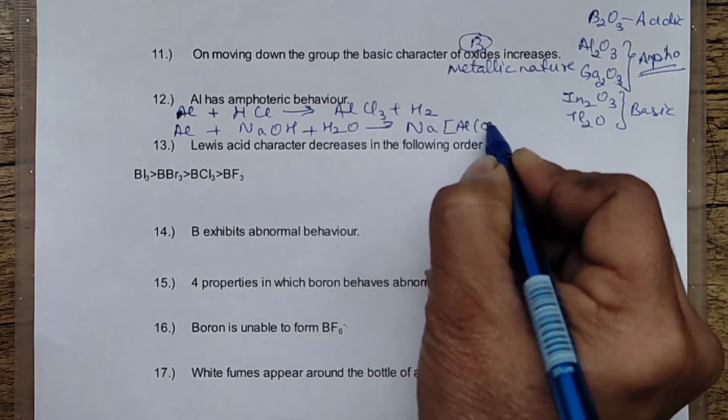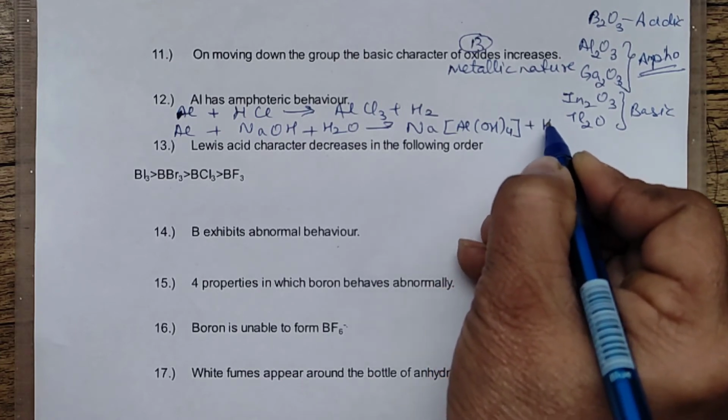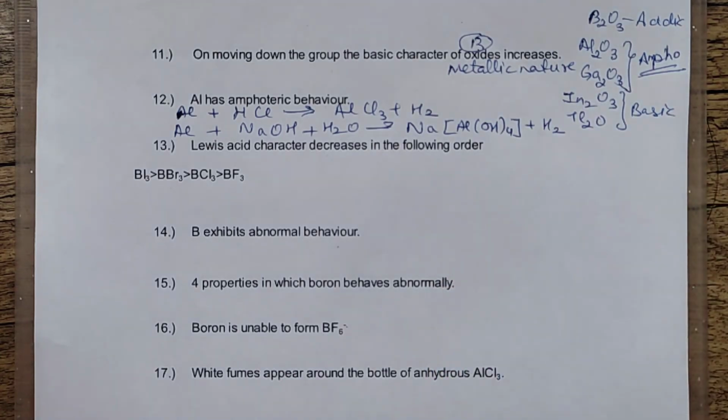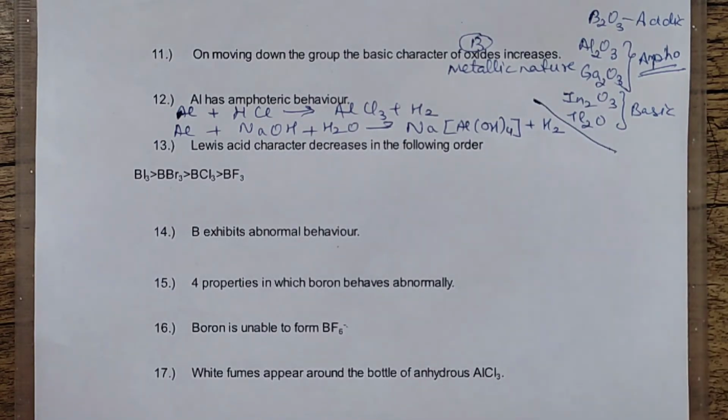The product formed is NaAl(OH)4, a complex compound, plus hydrogen gas. Okay, I have not balanced the equation. The balancing you can do on your own. I hope that part is clear.